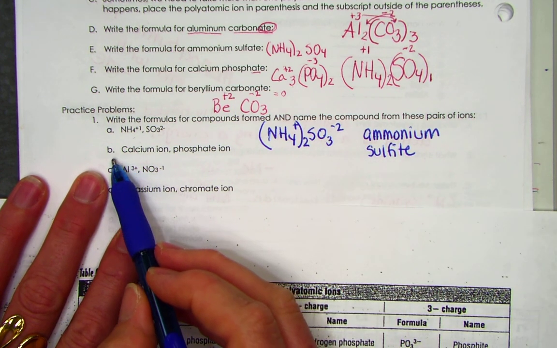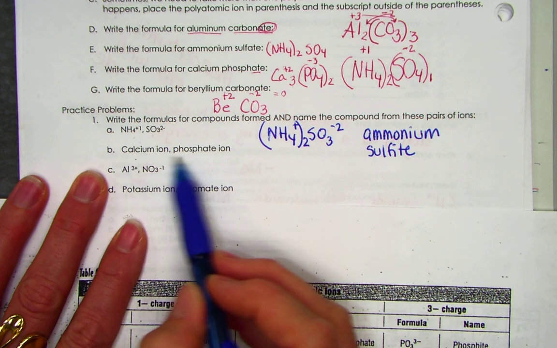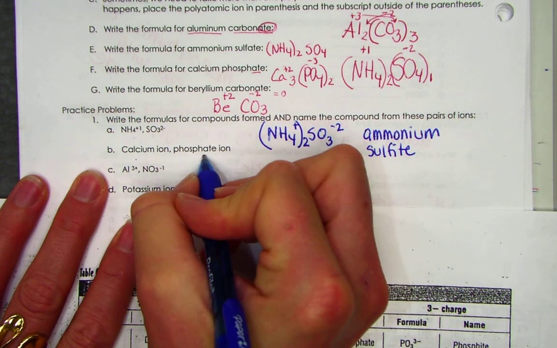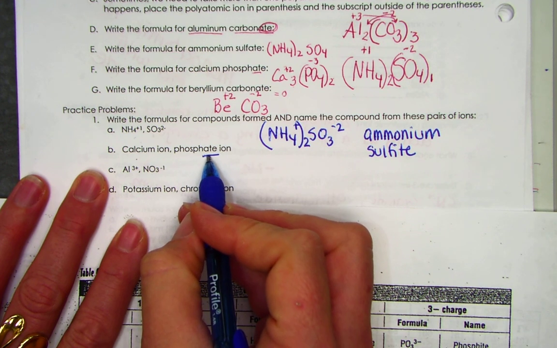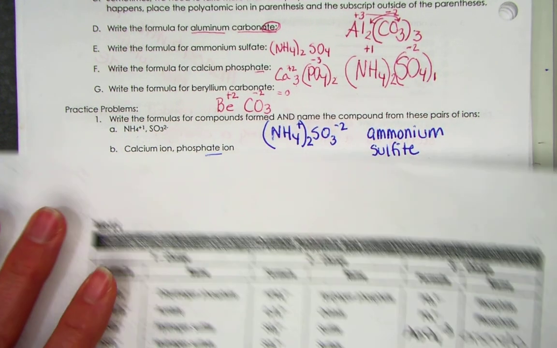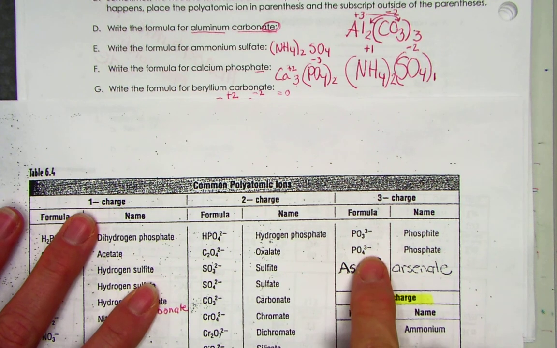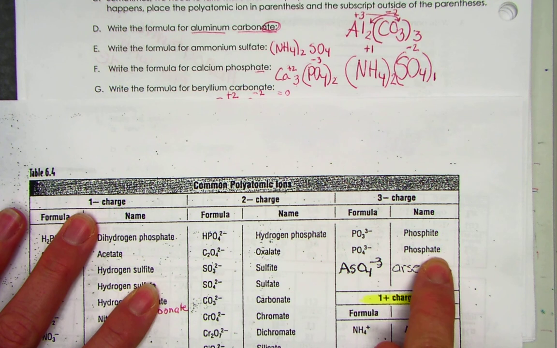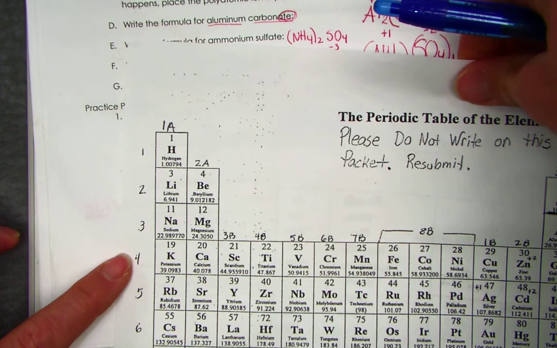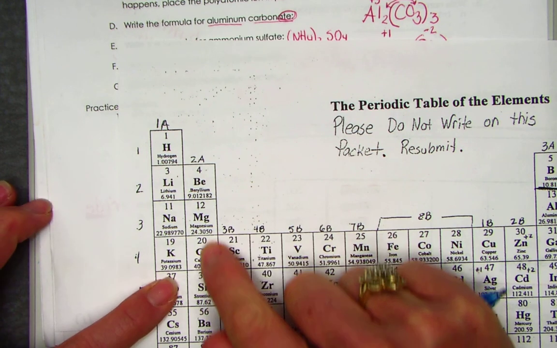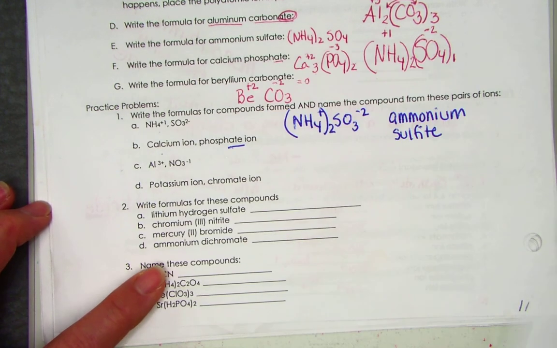Number 2, or letter B, calcium ion hooking to phosphate. Notice the ATE. Phosphate is the ending for a polyatomic ion. Since my chart is right here, I can find phosphate, polyatomic ion PO4 -3. We'll be hooking that to the calcium ion, who is Ca, carrying a +2.